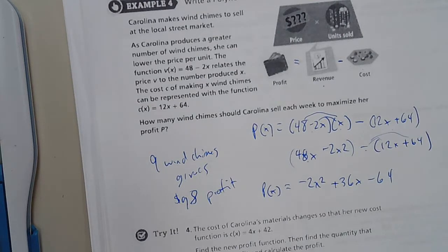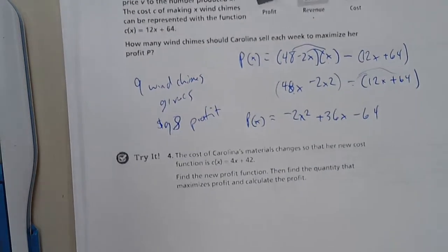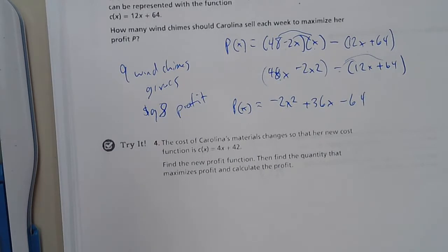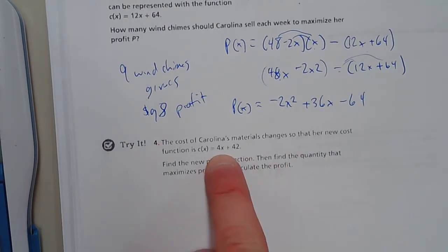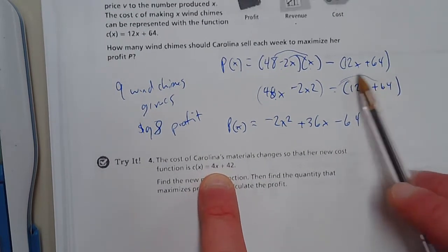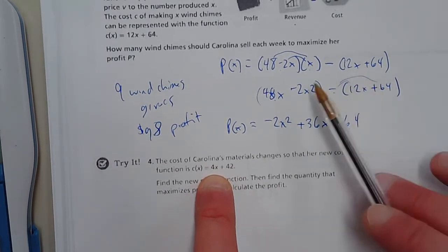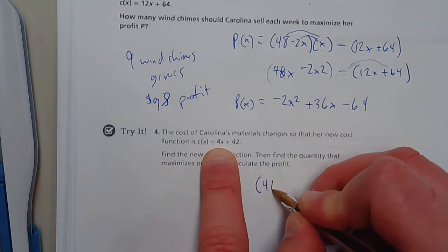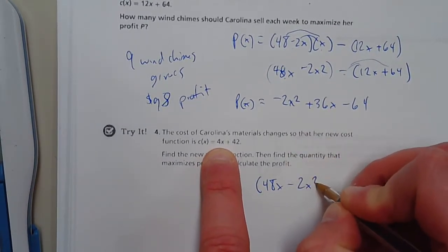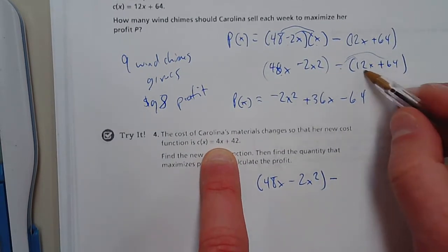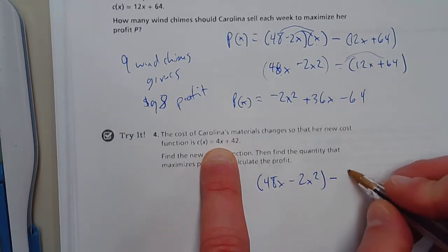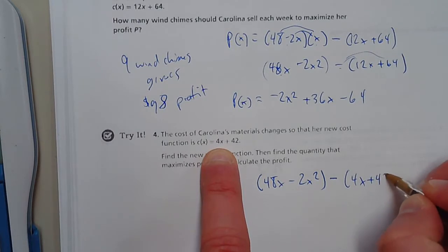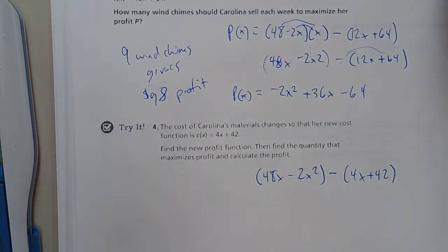All right. Now the little try it problem here basically says same scenario, but what if the cost is this now? The only thing they're changing is the cost. None of this is going to change; this problem is going to be the exact same up to here. So I'm going to write what we had there: the 48x minus the 2x squared. But now instead of subtracting 12x plus 64, we're going to subtract 4x plus 42. And now we're just going to look at how that changes things.